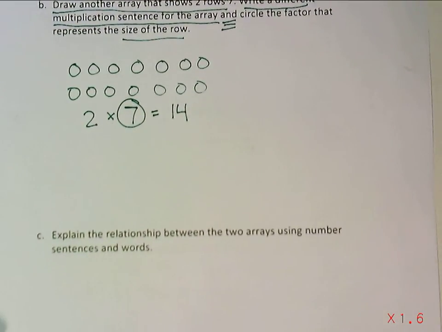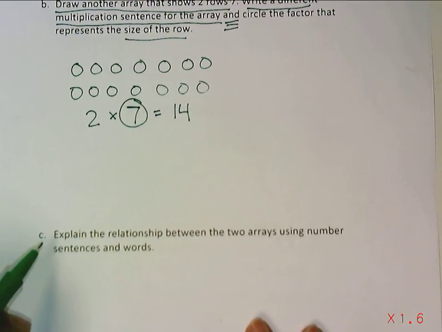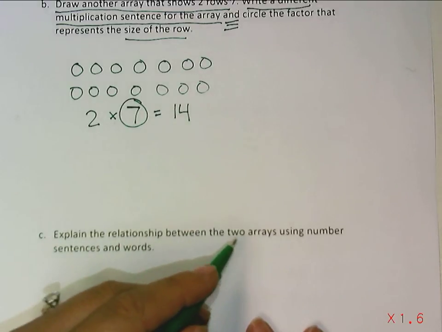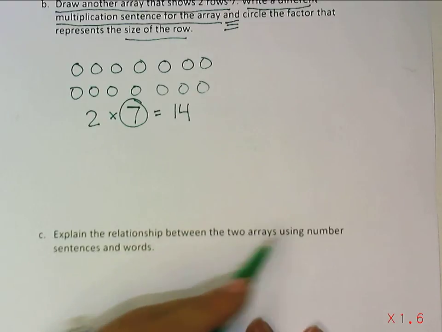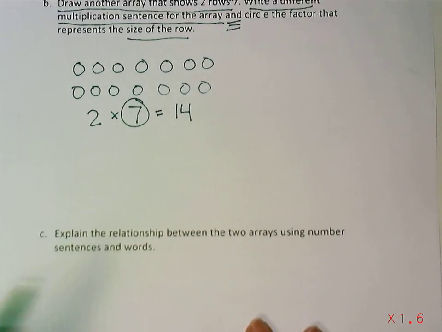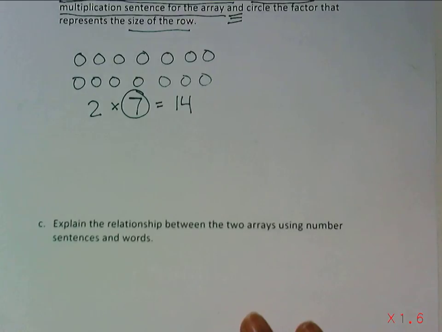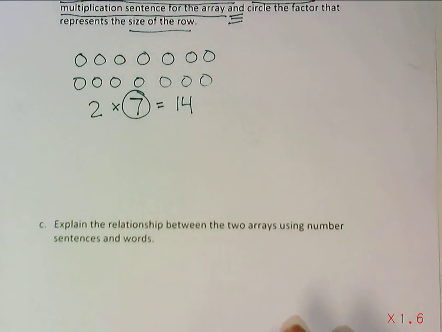Letter C. This is the last part of our end of the year module review. Explain the relationship between the two arrays using number sentences and words. Okay, this is where it gets tricky because we're going to write our answer in complete sentences. So let's look at our two arrays.